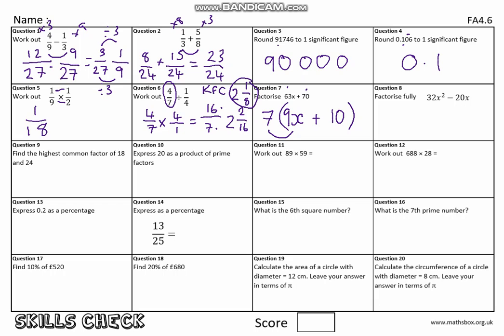So between 32 and 20, what's the highest number that goes into both of them? Well, in this case, it would be the number 4. So we put the number 4. But what's also common between them is that they both have an x. So we can put the x on the outside of the brackets as well.